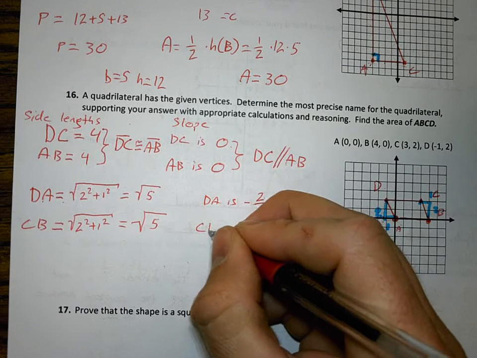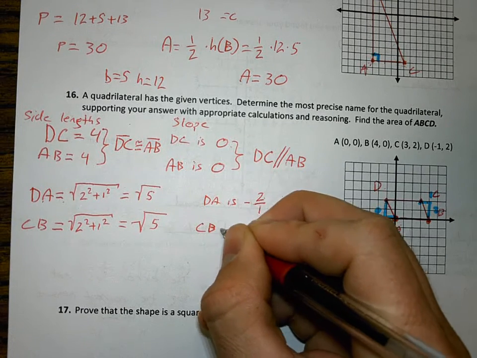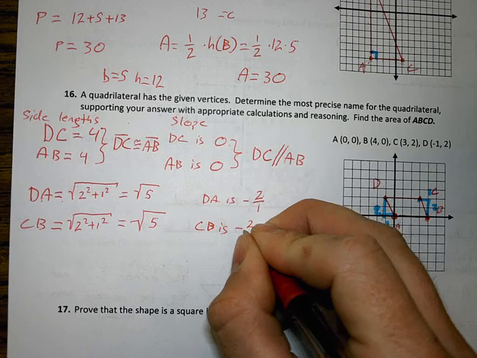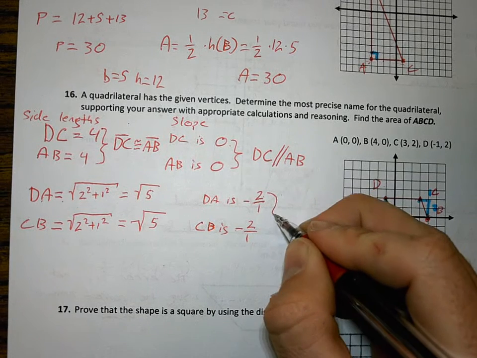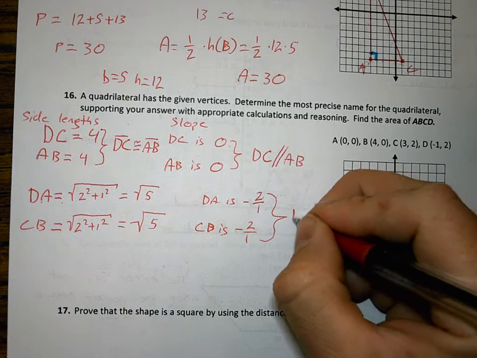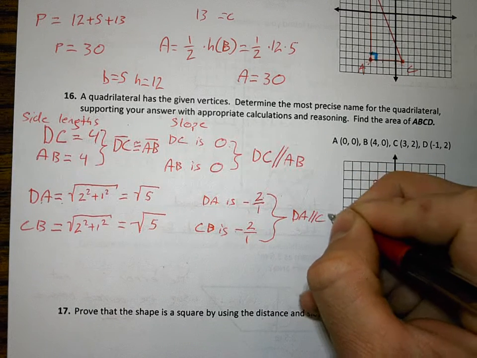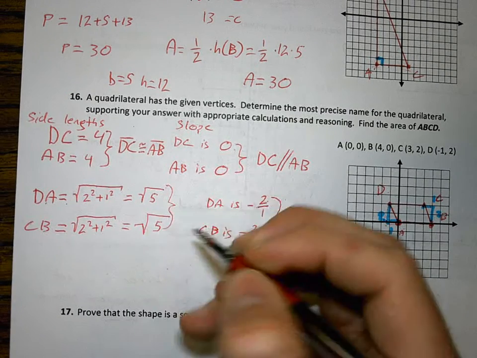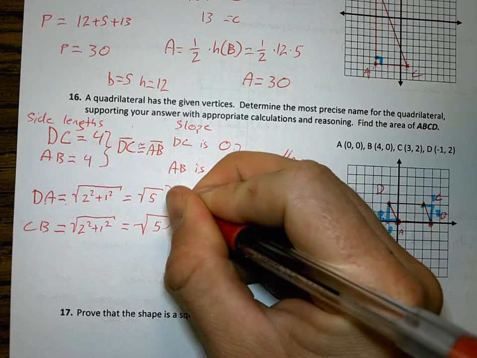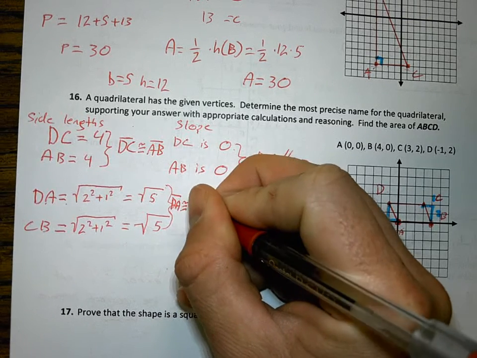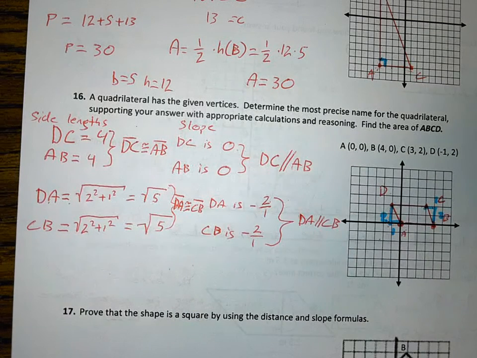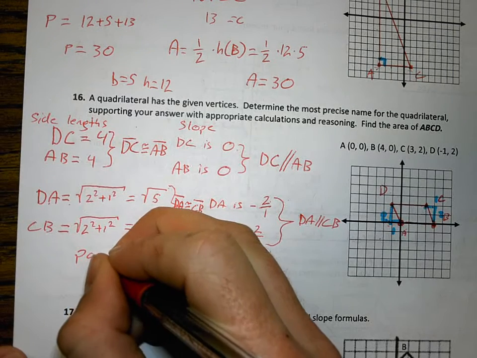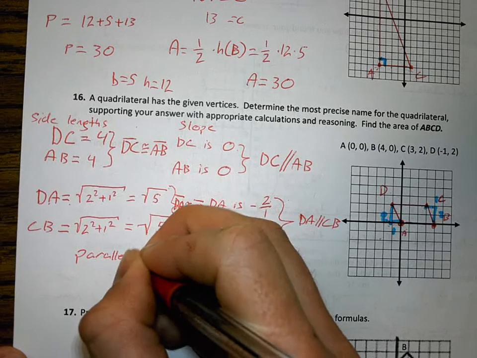The slope of CB, right 1 down 2, negative 2 over 1. What can we say about these two lines according to this? Yes, they are parallel. What can we say about these two according to this? They're congruent. So DA is congruent to CB. This shape I would call a parallelogram.